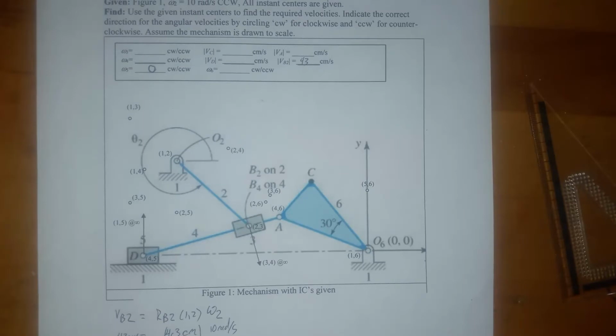Okay, so now I could find the velocity of d, which is a point on link 5, which is a slider. And the way I'm going to do that is I know that the velocity of all the points on link 5 are the same. So I know that the velocity of d equals the velocity of 4,5, but because it's pure translation, that link's not rotating, all those velocities are going to be the same, so this is important.